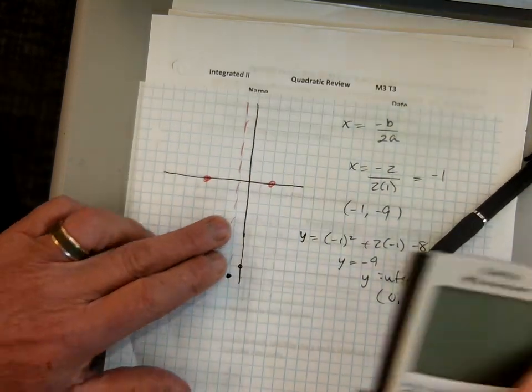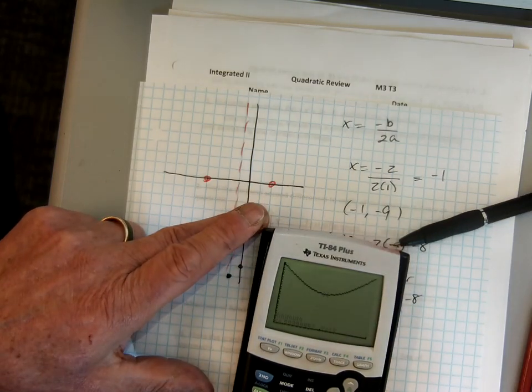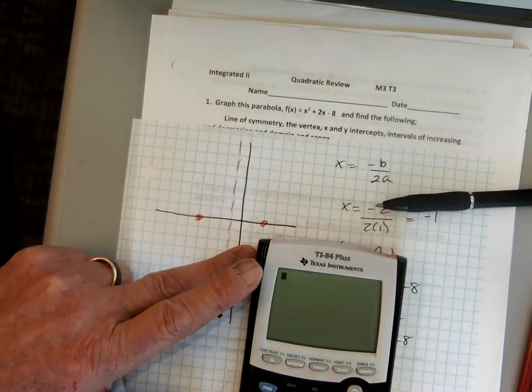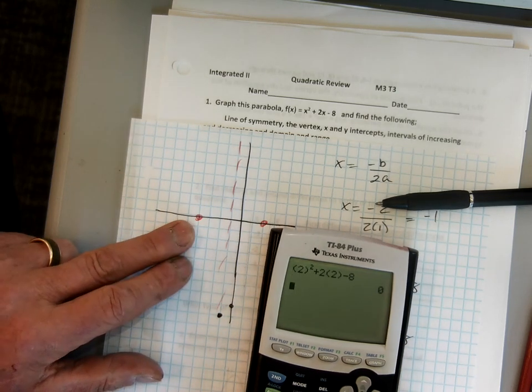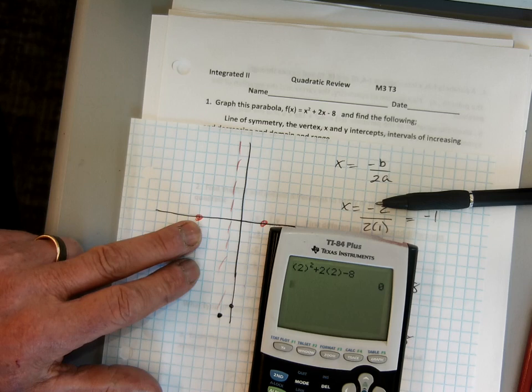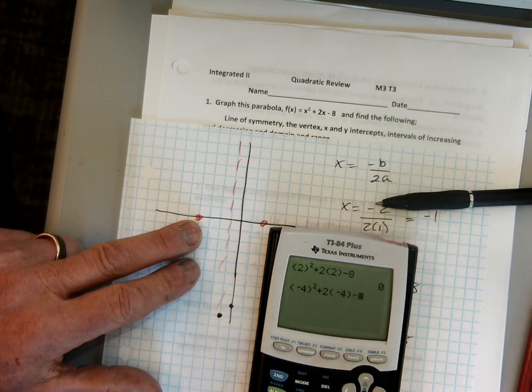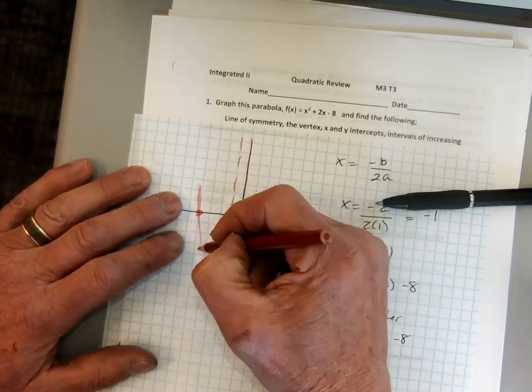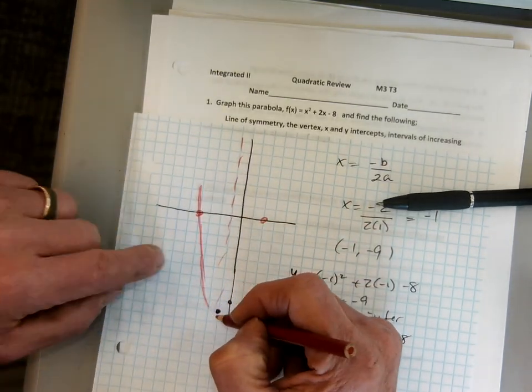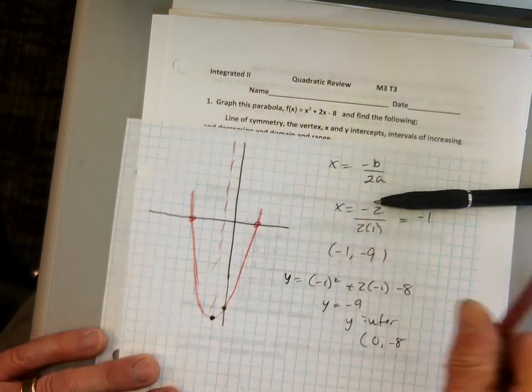Now how do I check? Let's plug it in. I can plug in 2. I can go 2 squared plus 2 times 2 minus 8, and I get a 0. That's what it should be. And if I plug in my negative 4, I go negative 4 squared plus 2 times negative 4 minus 8. Sure enough, I get a 0. So those are the zeros. Now if you get these, I may make this optional. The x-intercept's optional tomorrow. We'll see.